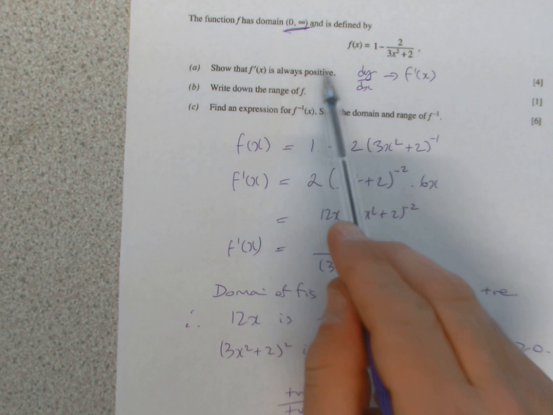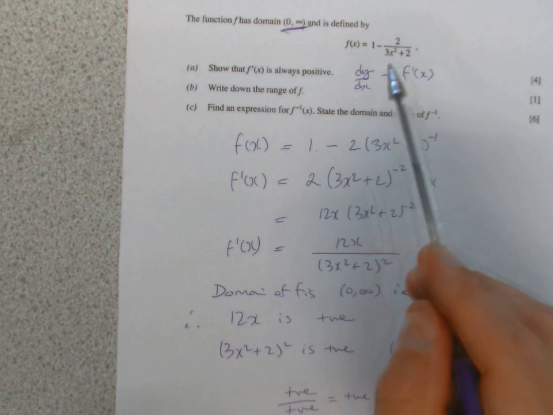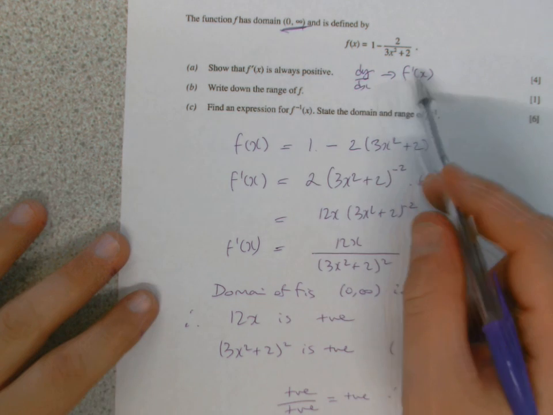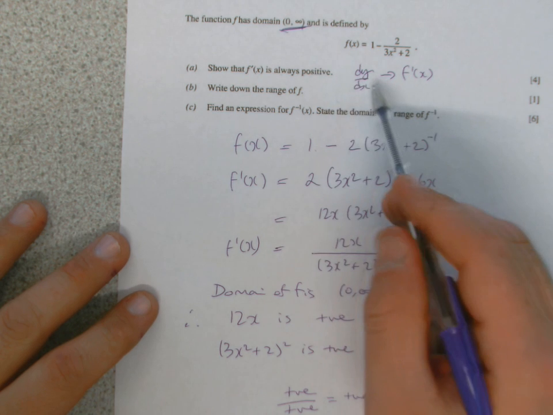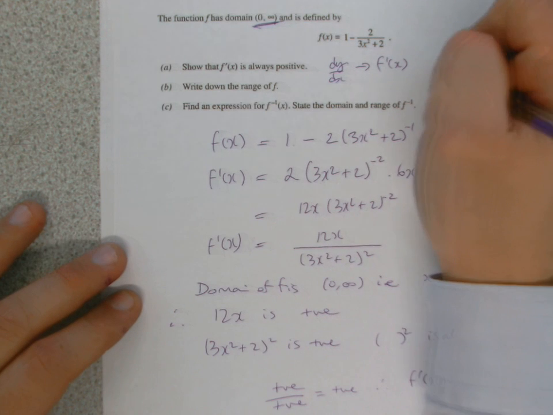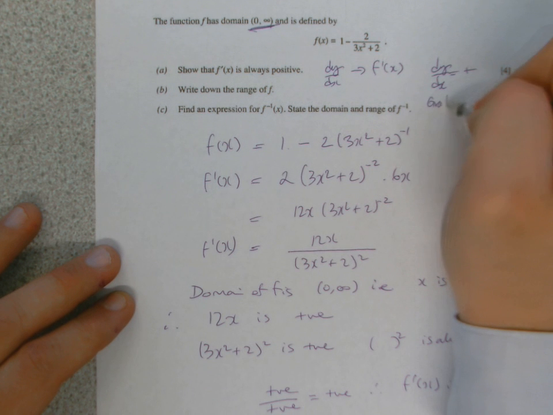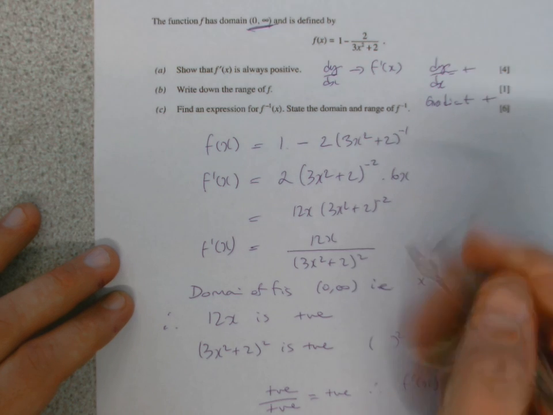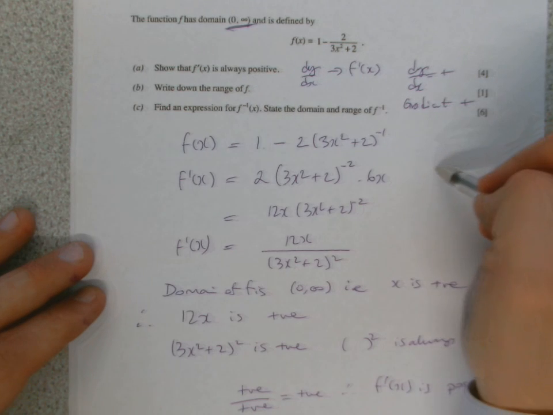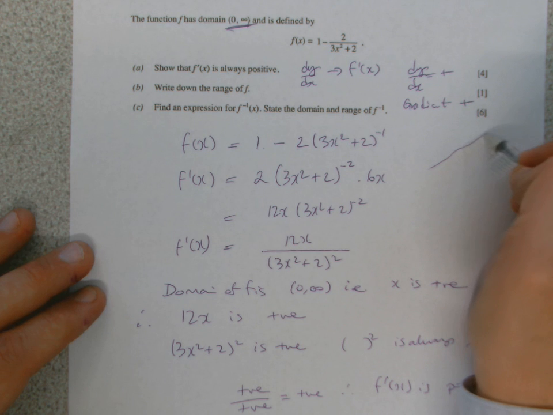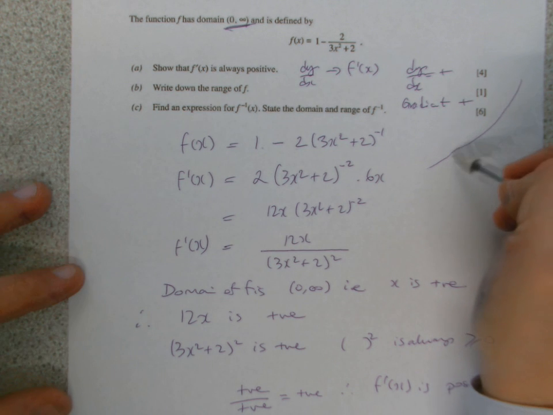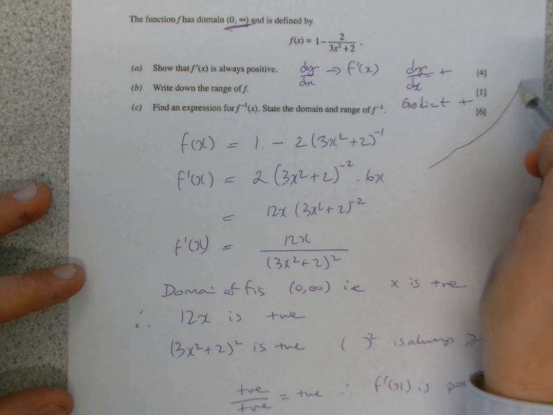If f dash of x is always positive, what that's telling me, of course, if you remember, dy dx, the gradient is always positive. In other words, this graph is always increasing, if you think about it. If dy dx is always a plus, the gradient is always a plus. In other words, it's going up all the time. So your graph is constantly increasing. I don't know what it looks like, but as x increases, it will constantly increase. It will never dip. It will never go that way. That's not going to happen, because then we'd have negative gradient, wouldn't we?